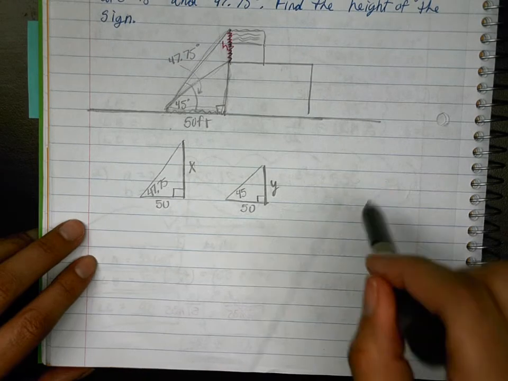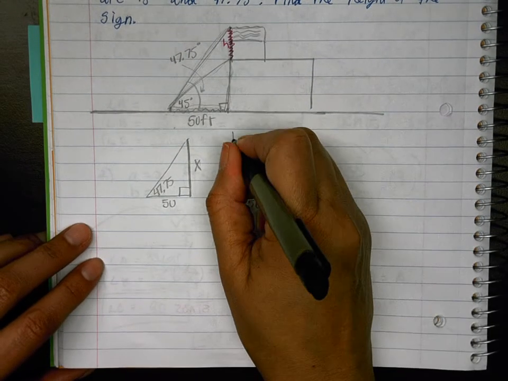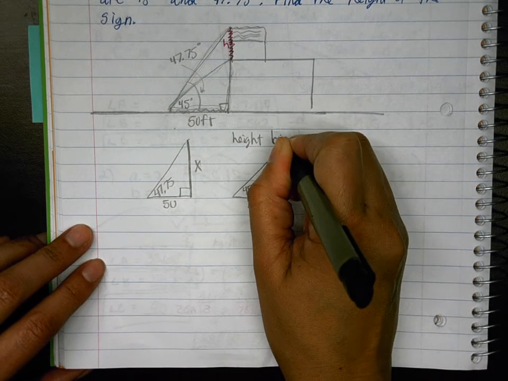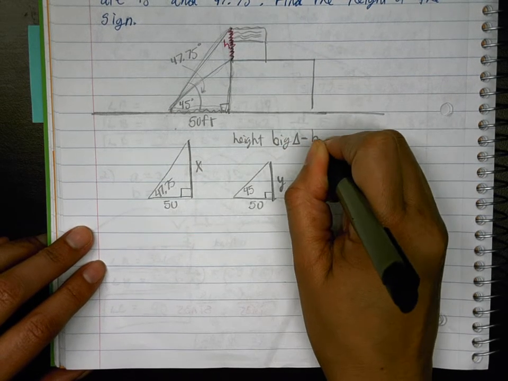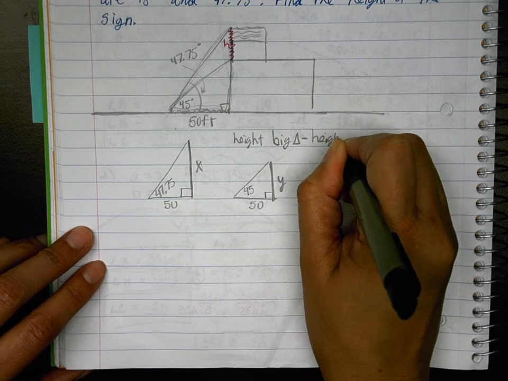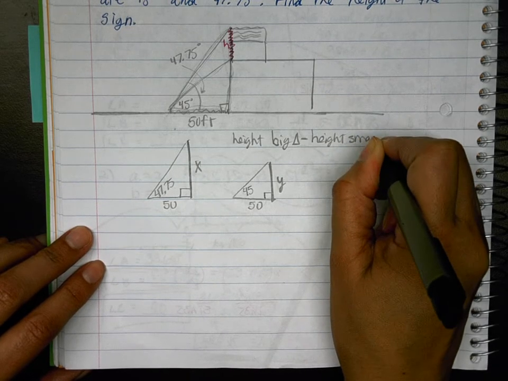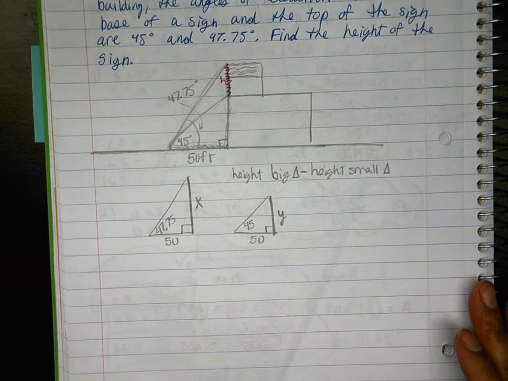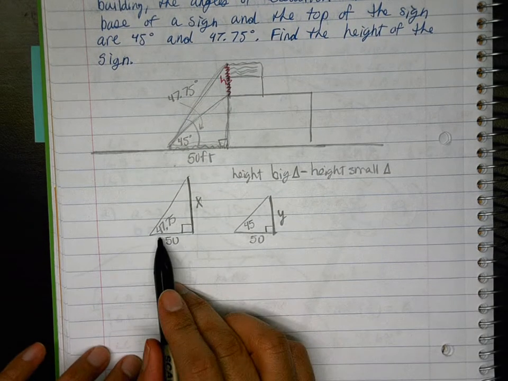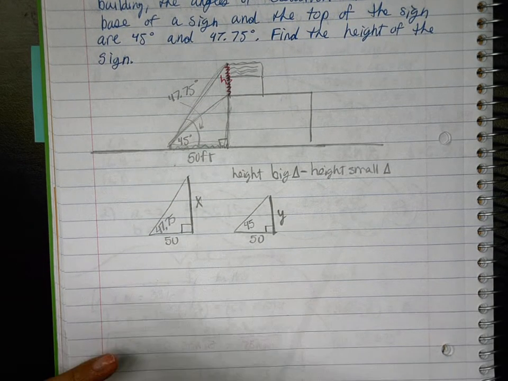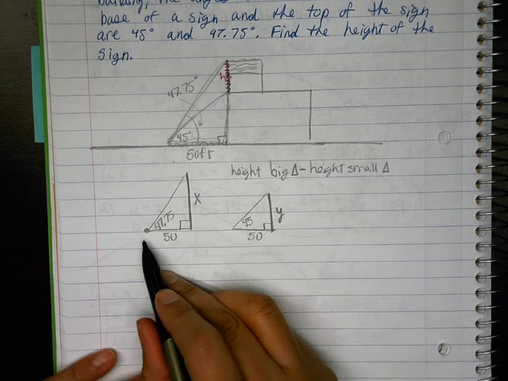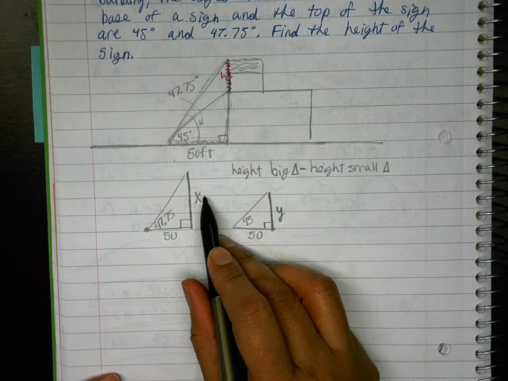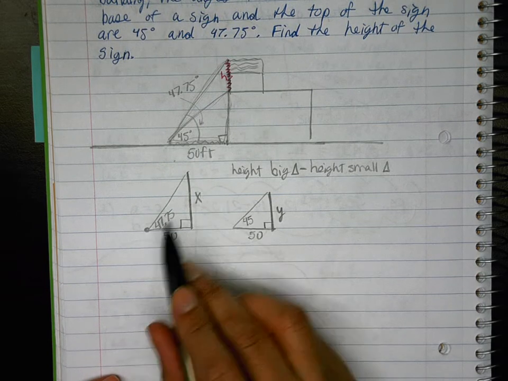All right, so we're going to do height of the big triangle minus height of the small triangle. And that's going to give us the height of the sign. All right, so we're going to do what we did yesterday. I'm going to put my point here in reference to that 47.75. What is the x, opposite or adjacent?